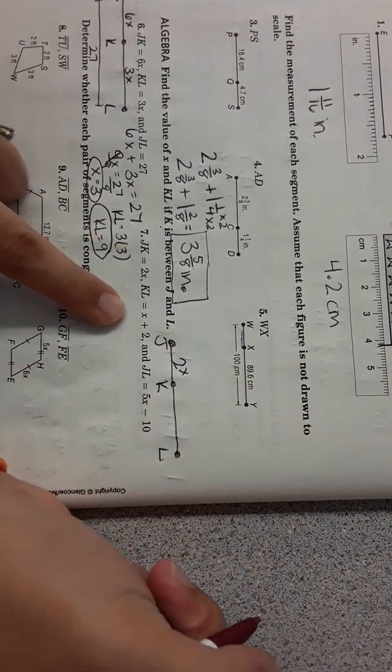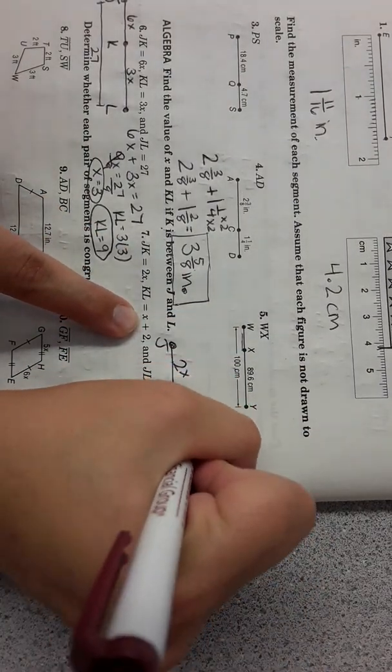For number 7, I'm actually going to just use this setup to label it. I'll do 2x. KL is x plus 2.